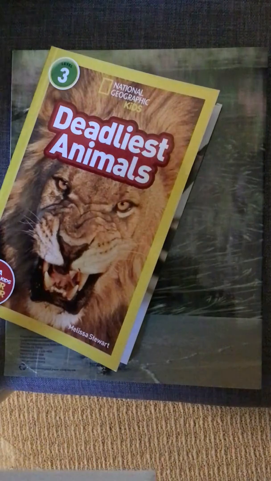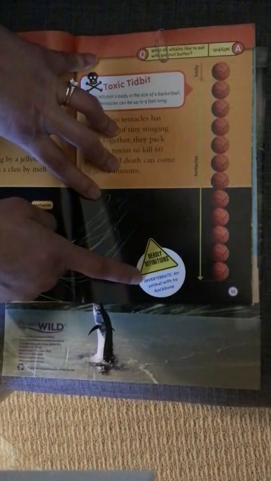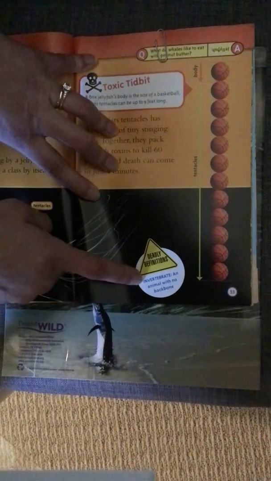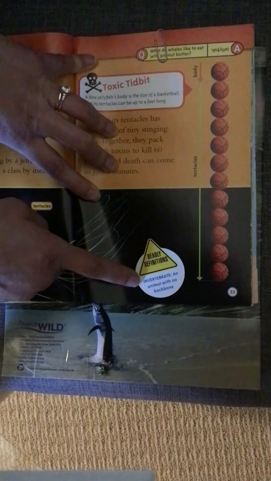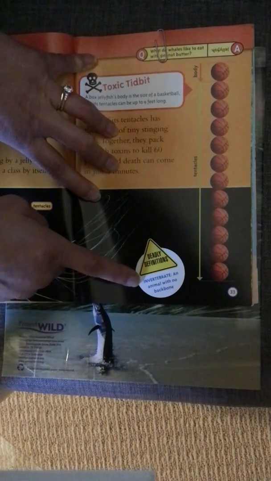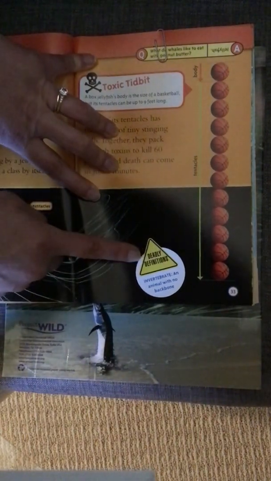In National Geographic books, they don't always bold the words, but instead they usually have a place where they define important words. So this important word is invertebrate, an animal with no backbone. So when you have a good word that you want to make sure your readers understand, it's really important to define it somewhere, either in your writing or off to the side.